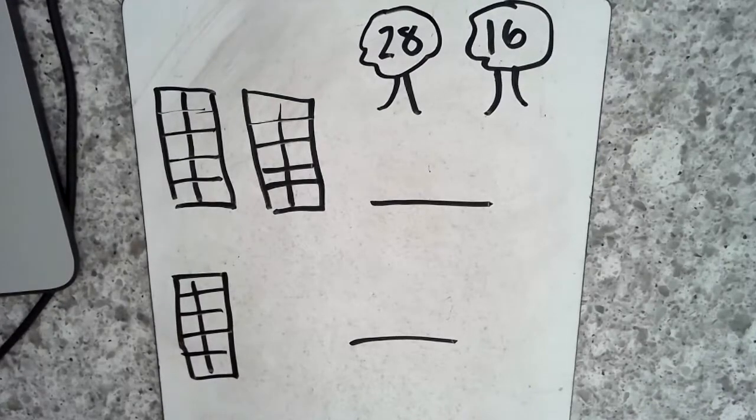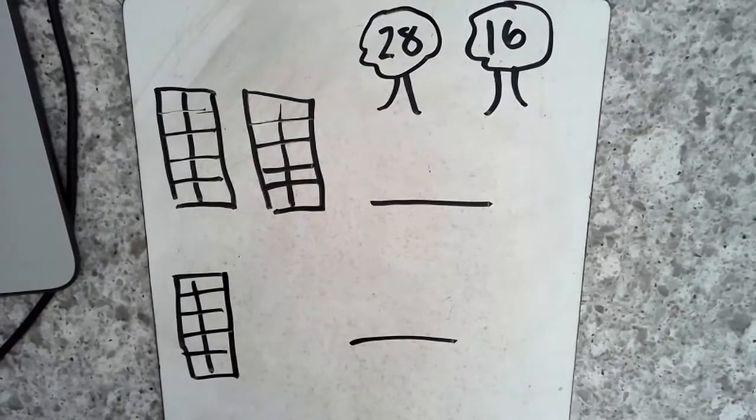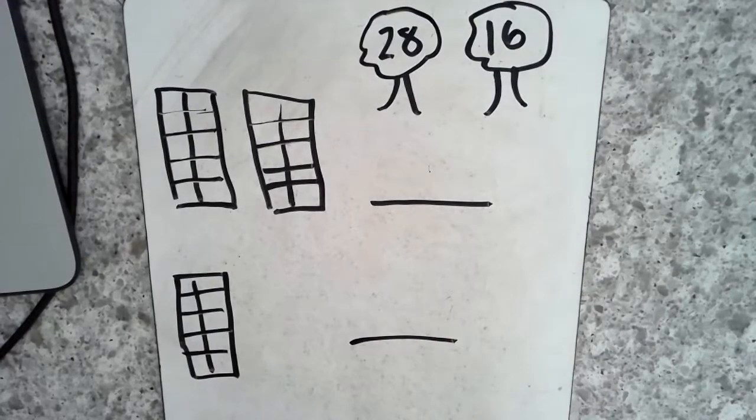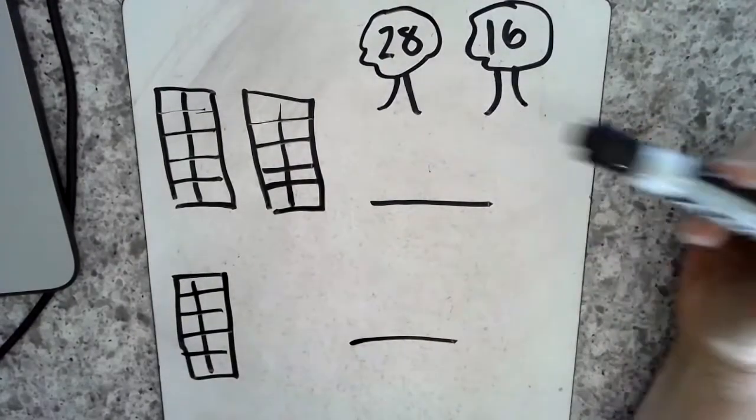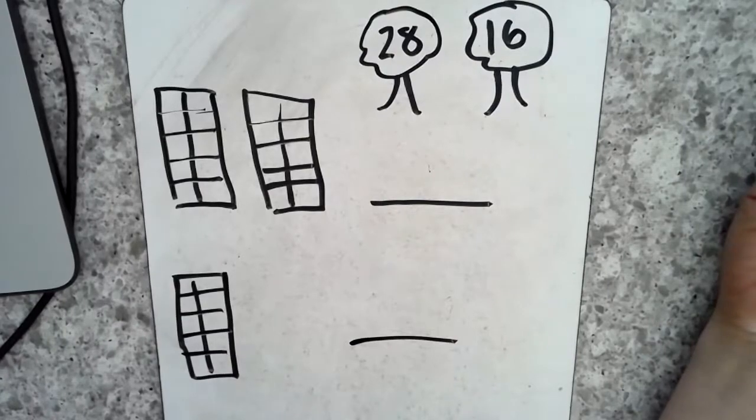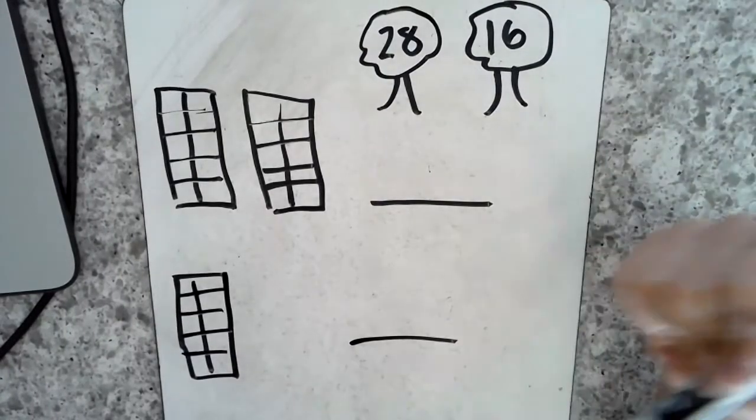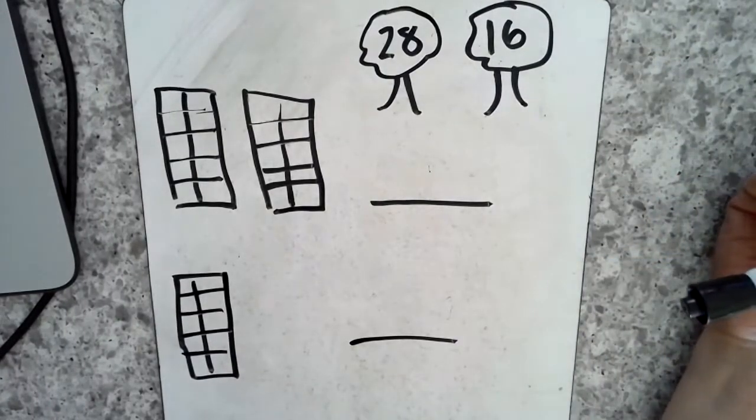All right. So now we are going to be talking about double-digit addition, and this is our story. We have an orchard here, and the orchard is owned by David and Sarah. And David and Sarah are picking and packing up some apples to take to the market to sell.